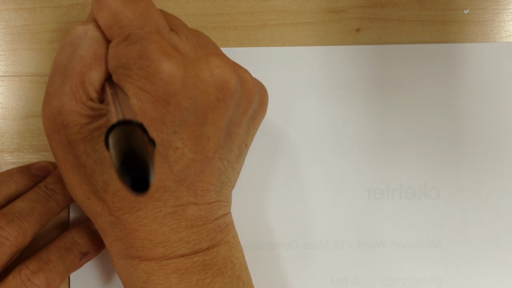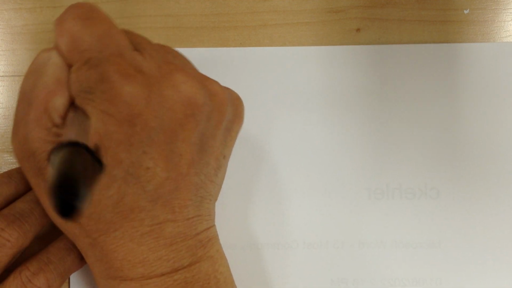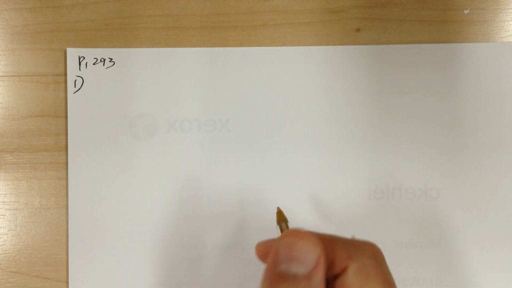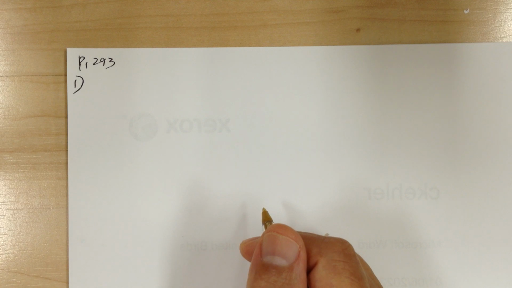Let's go to page 293 and start with number 1. So again, when you have a word problem, read through first to get an idea what kind of problem you have. Sometimes you might have to read over several times. So this is the motion problem, so let's go and draw pictures.